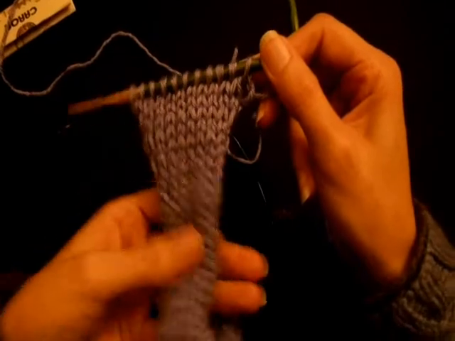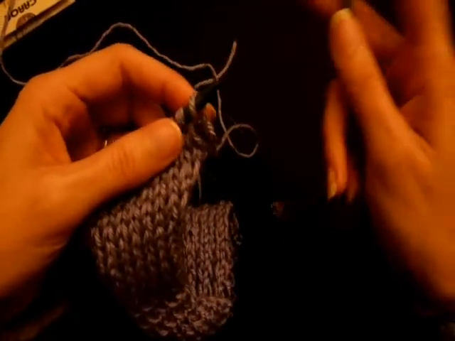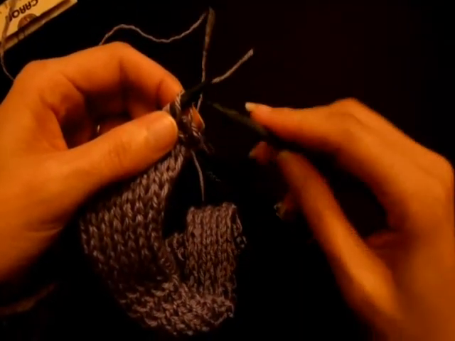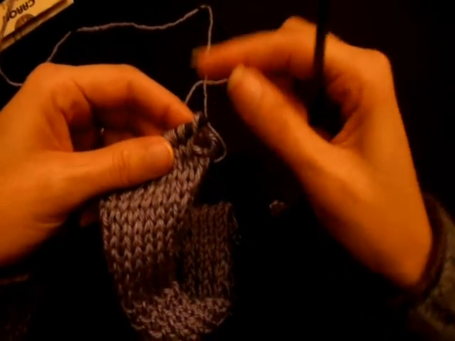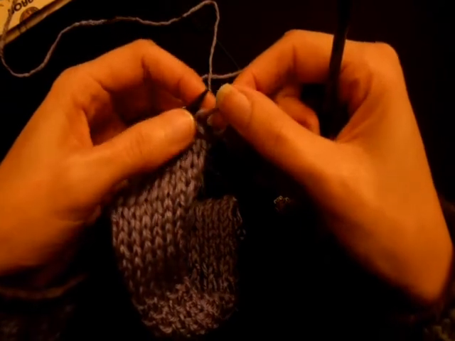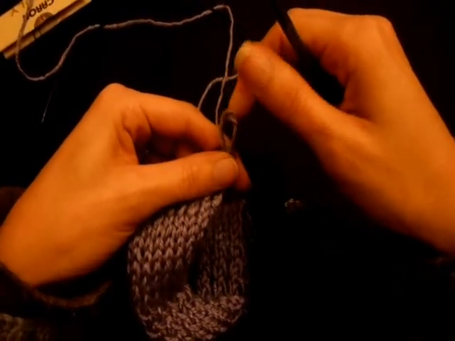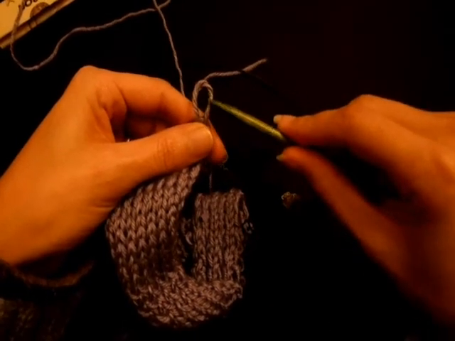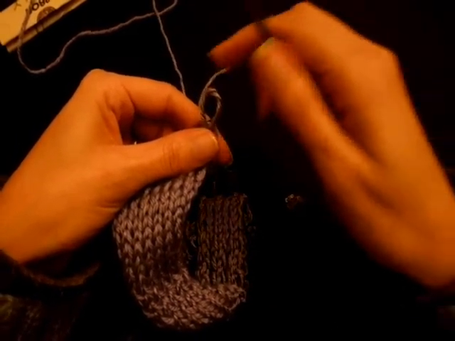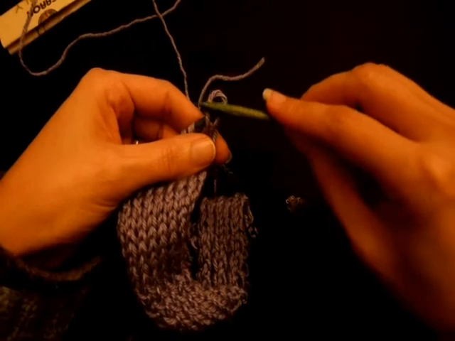So when we're knitting, we're generally manipulating the right side of the stitch. So I'm going to pull this first stitch off of the needle so you could see the loop. This is the loop that was sitting on the needle. The right side of the loop and the left side of the loop.